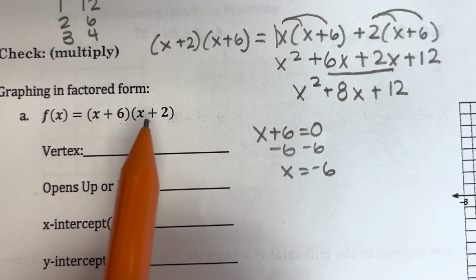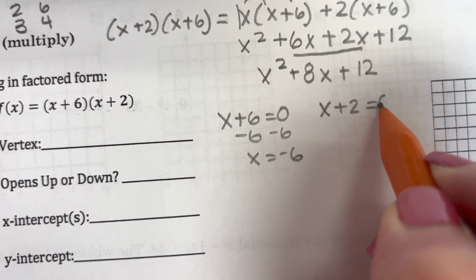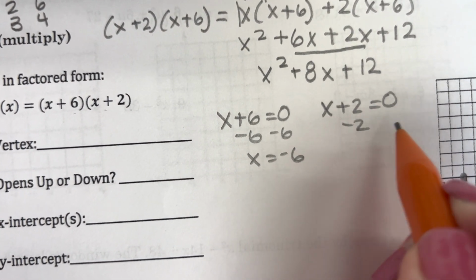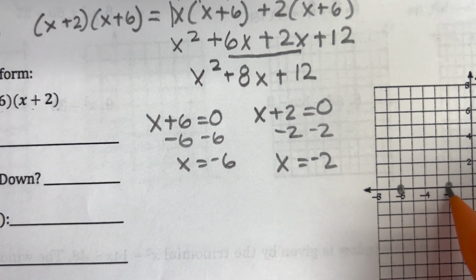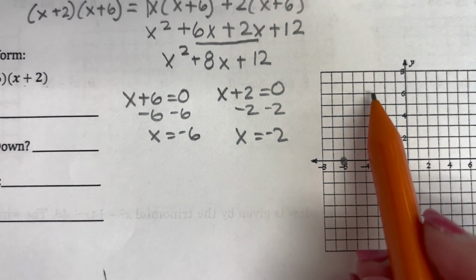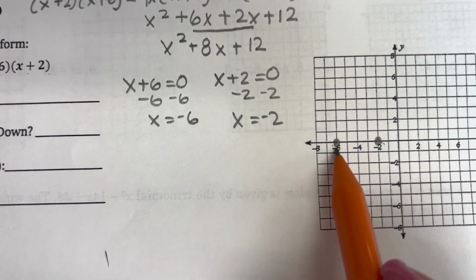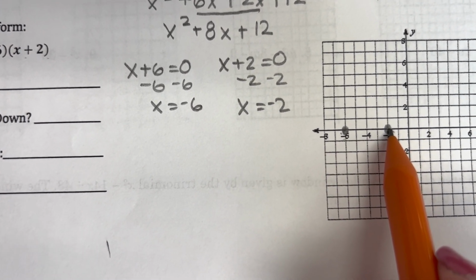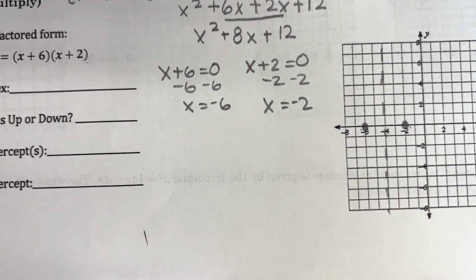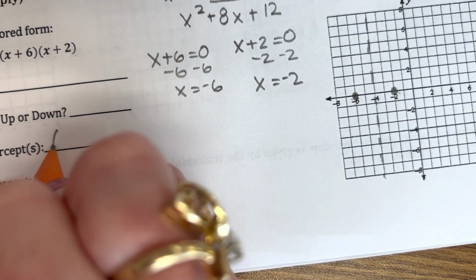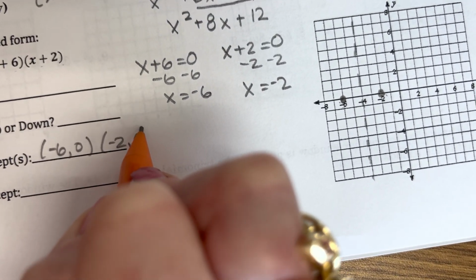Over here, x plus 2, set that equal to 0, subtract 2, x equals negative 2. So my vertex has to be somewhere right smack dab in the middle of them. What number's in between negative 6 and negative 2? Well, the negative 4 is. So my x-intercepts are negative 6, 0, and negative 2, 0.